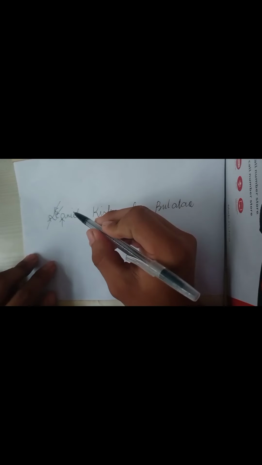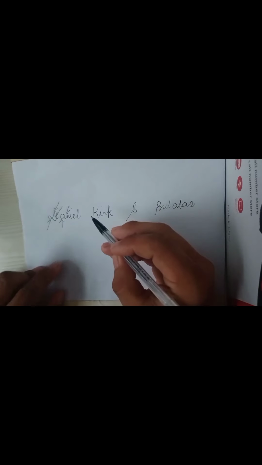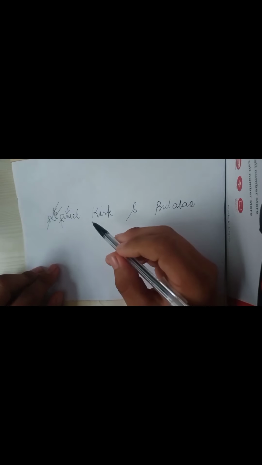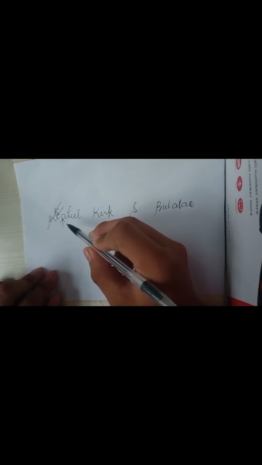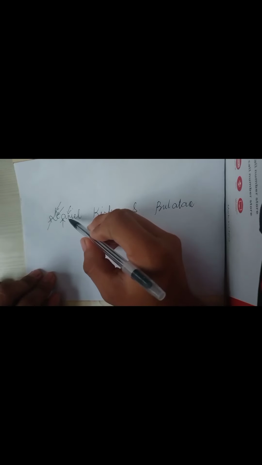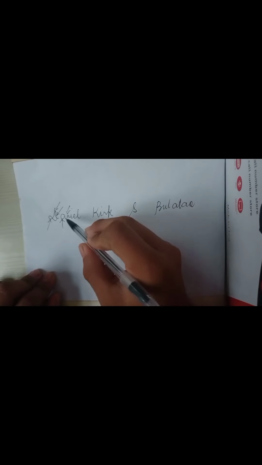Next is letter N. The connecting stroke of the letter A to N is slightly wide. This letter N has a rounded or hump-like stroke.